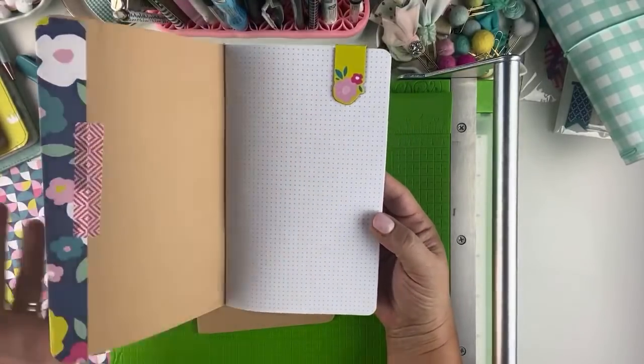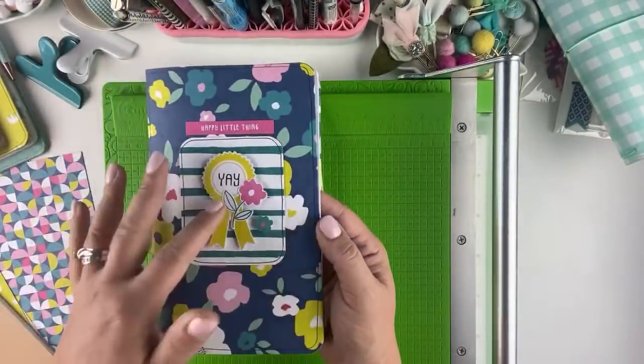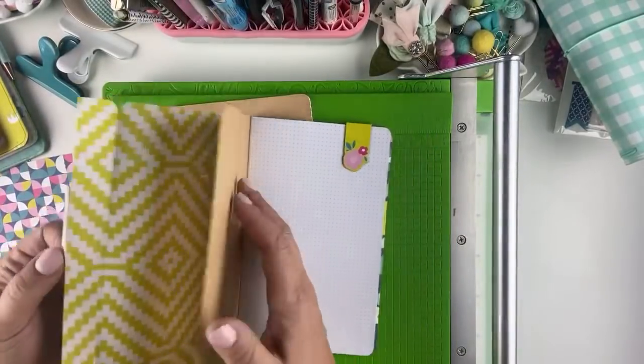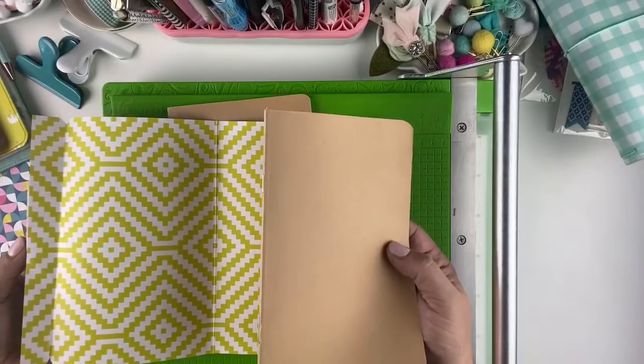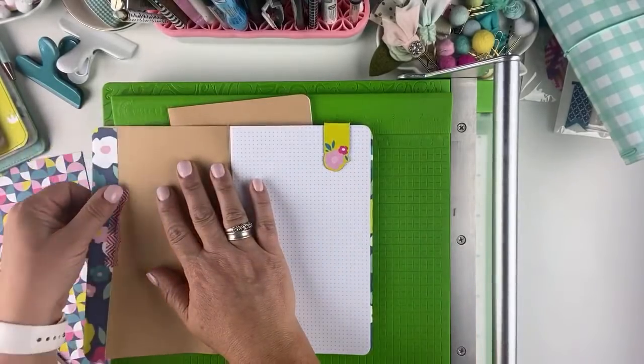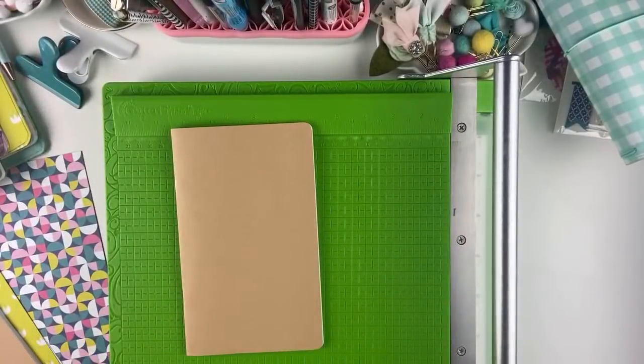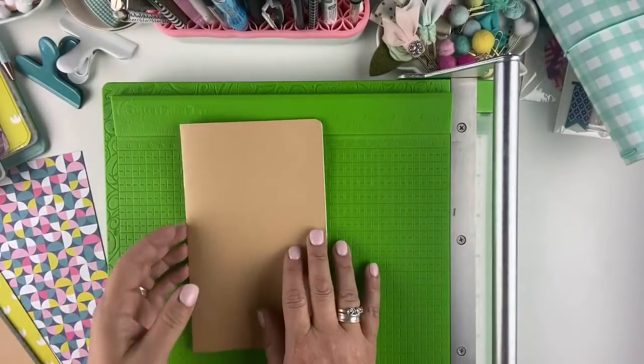So if that was Christmas, this would be Christmas. It was temporary. When I was done with December, I would just peel off my slip cover and then decorate for January. So that is how we're going to start out. We're going to create 2 different slip covers using 2 different 12x12 pieces of pattern paper.